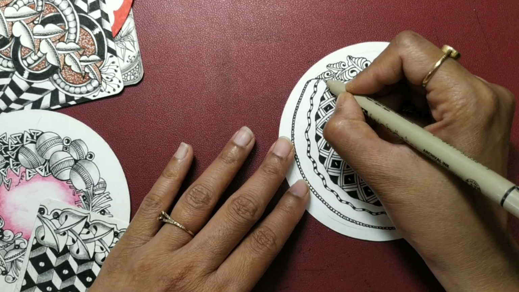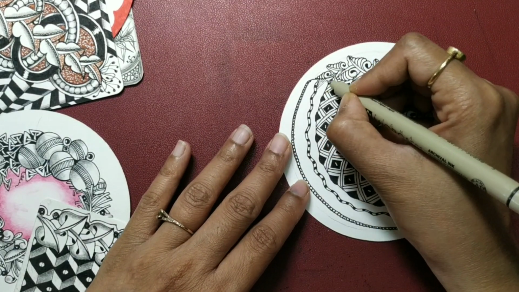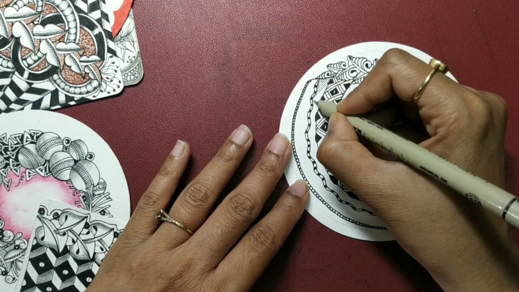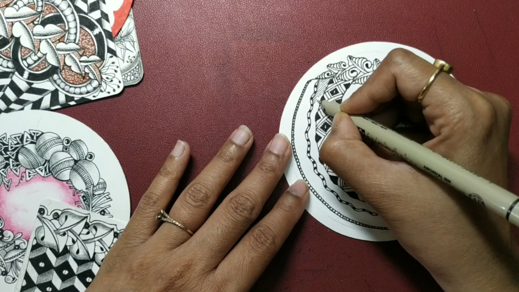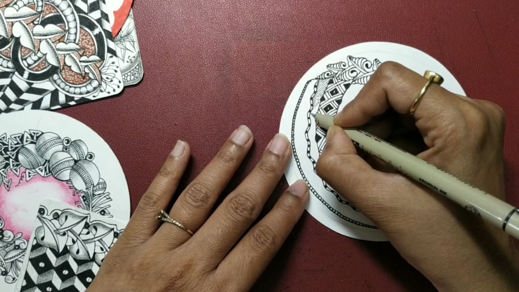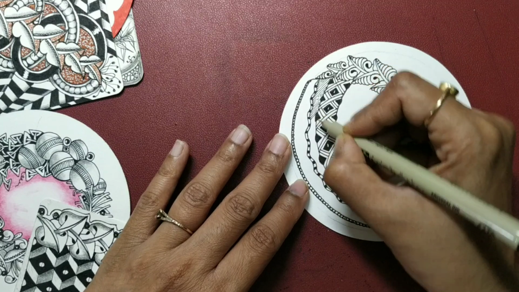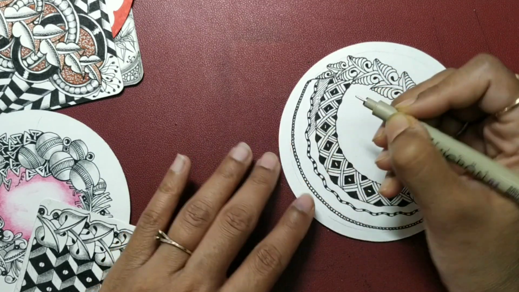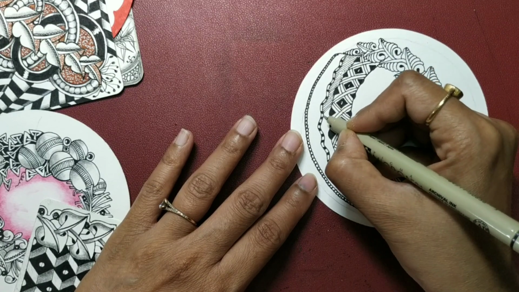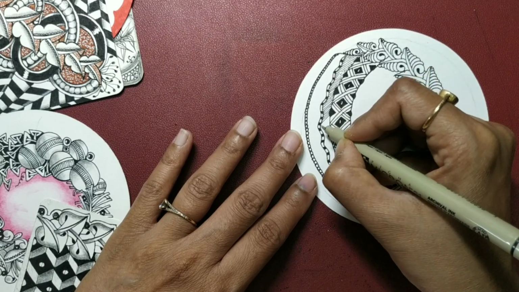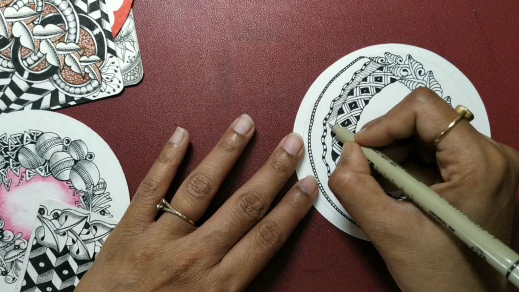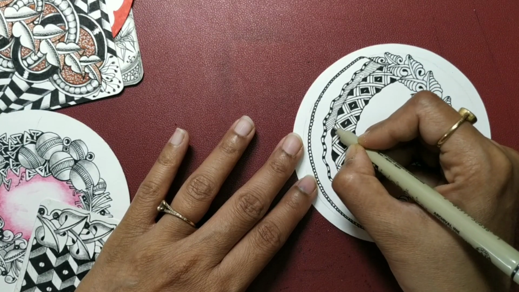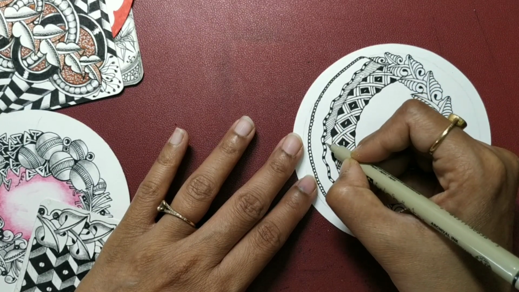Now comes the last section, which is drawing these lines, slanting lines. You can always break them to add highlights, or you can draw just normal lines, whichever way you feel comfortable. Yeah. So I'm just adding some slanting lines, tangle pattern Mirror.